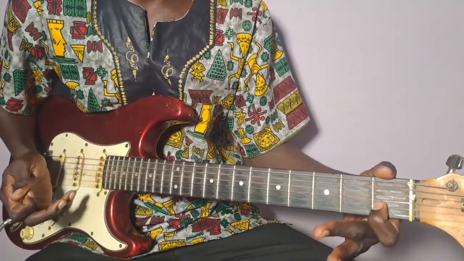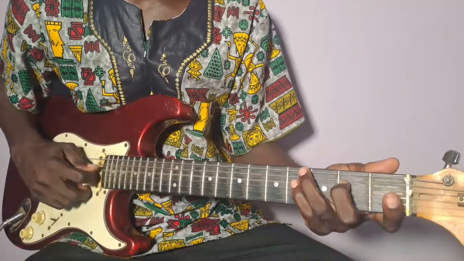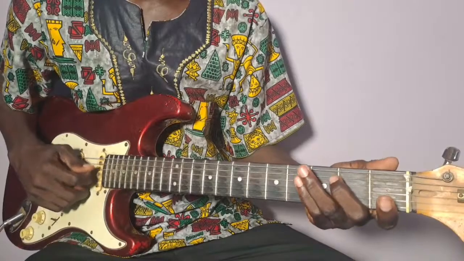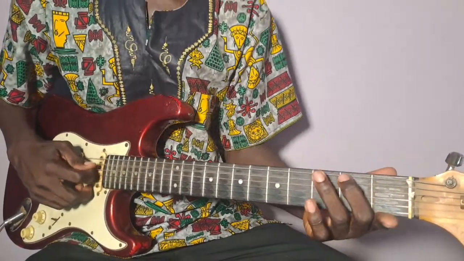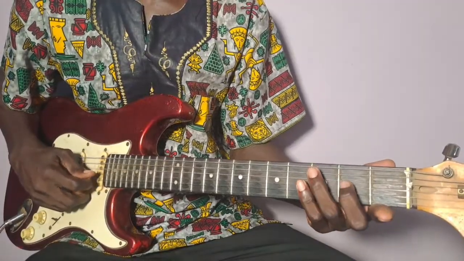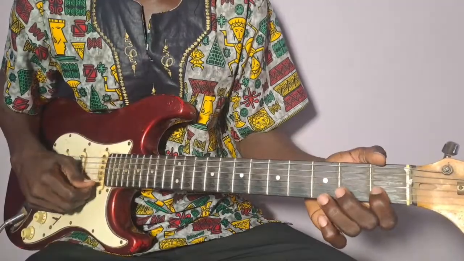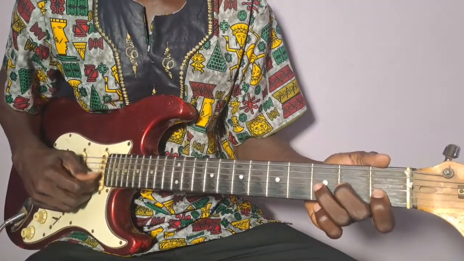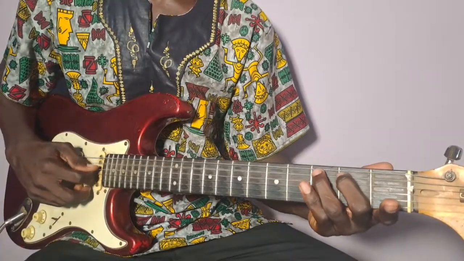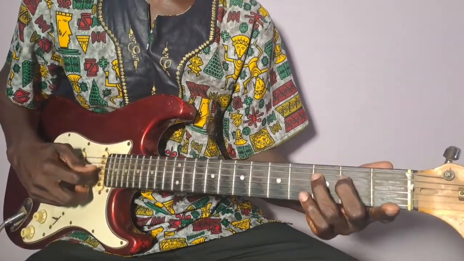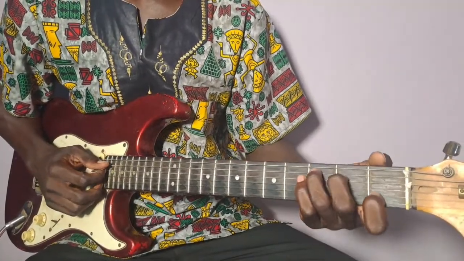That's the Lydian scale or the Lydian mode. So that is the Lydian scale.